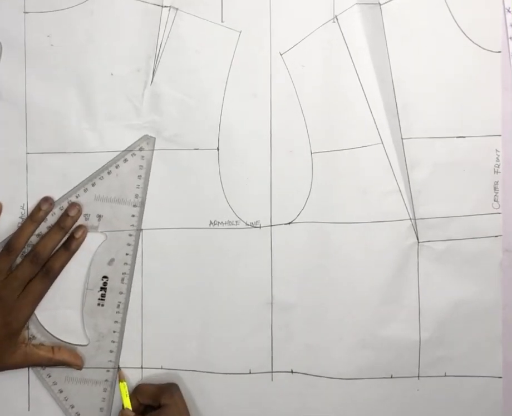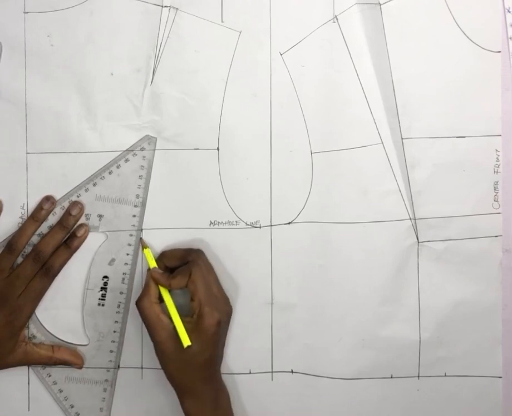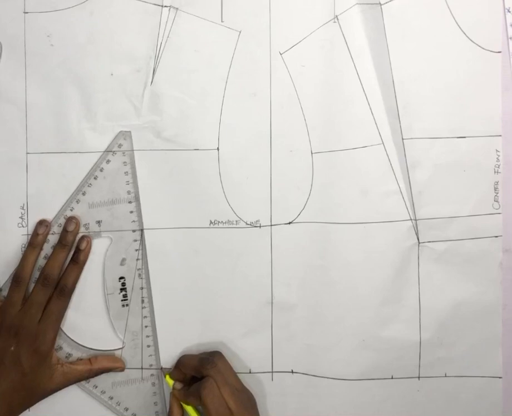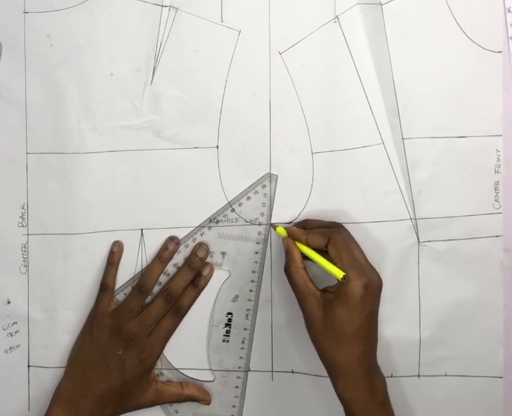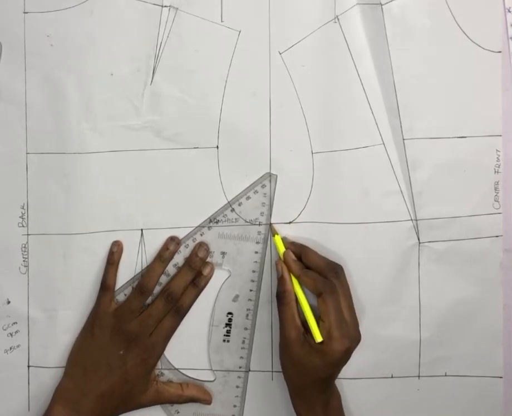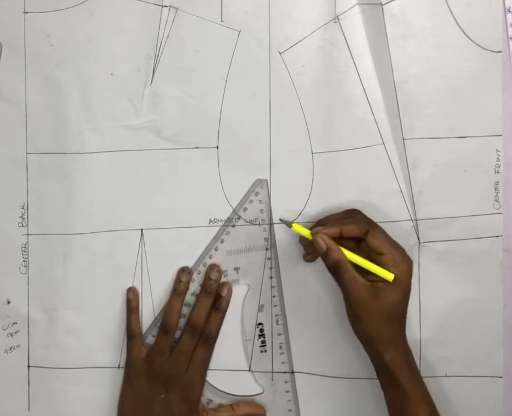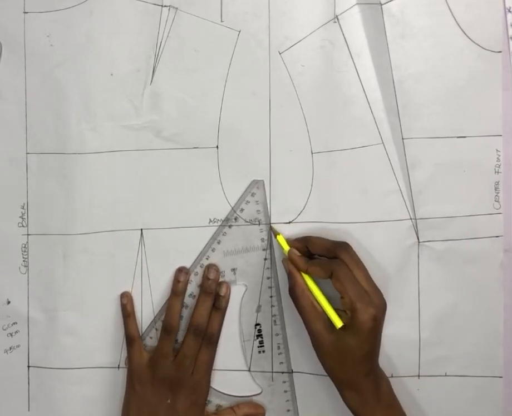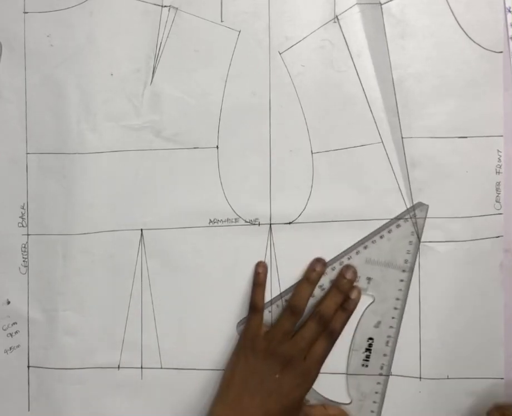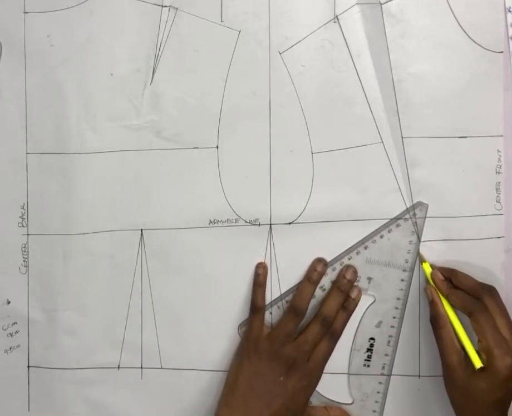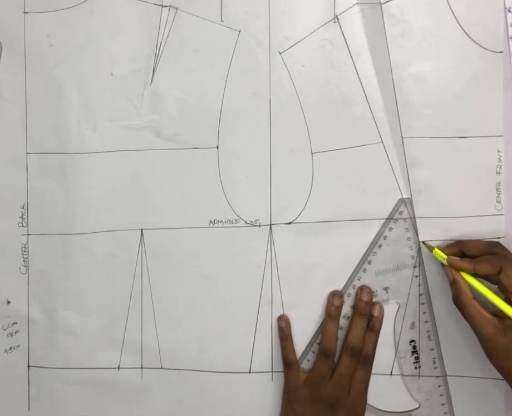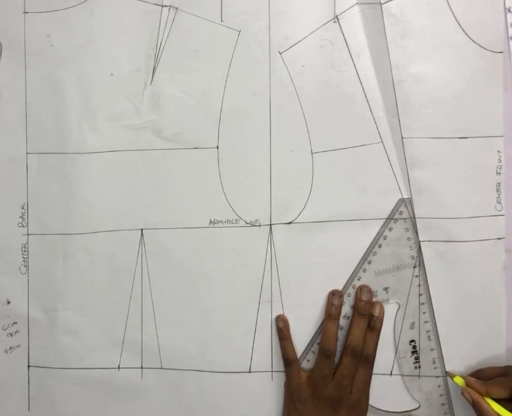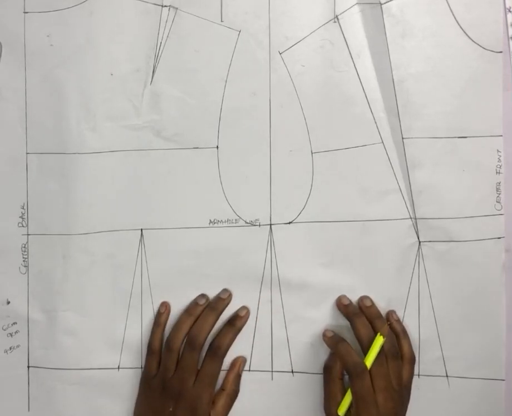Now that I know that my waist is accurate, I'm going to mark up to get my dart head, and also to the side, to the underarm, and to the bust point. So now we have successfully suppressed the waist to the accurate measurements.